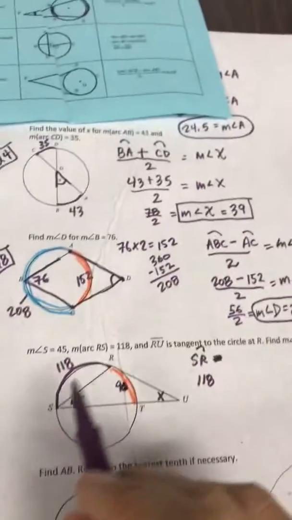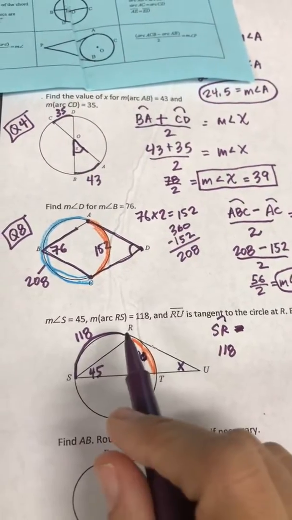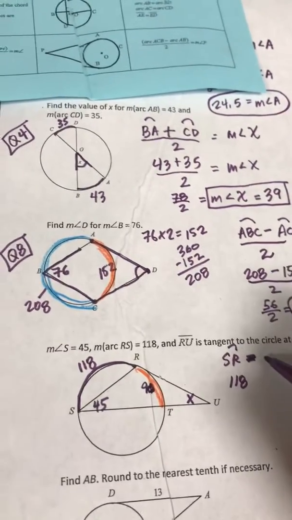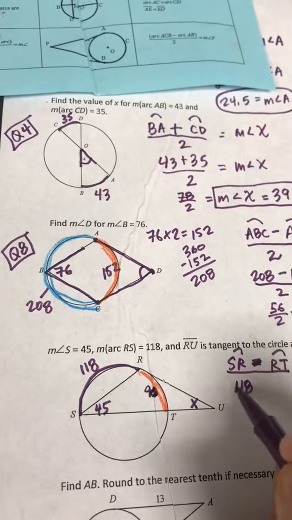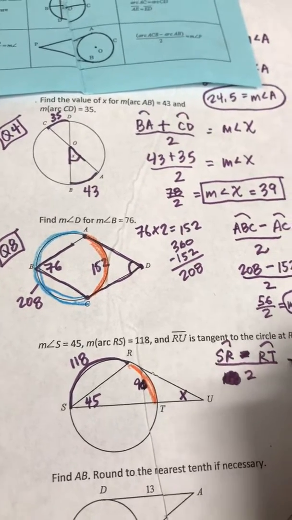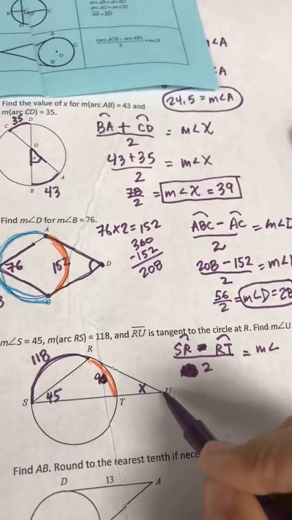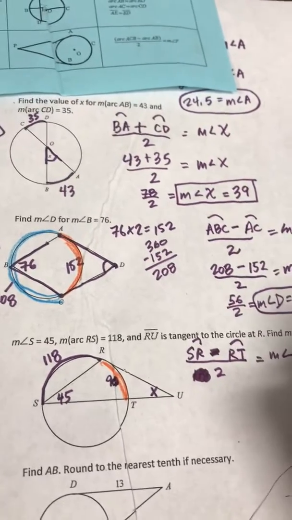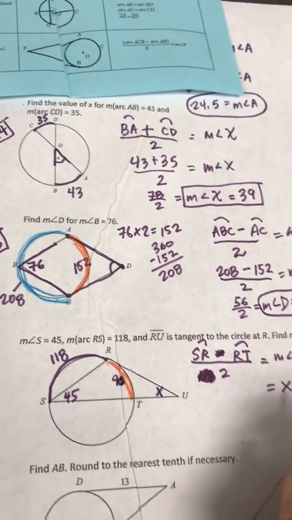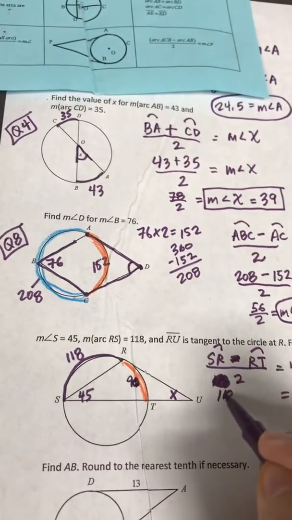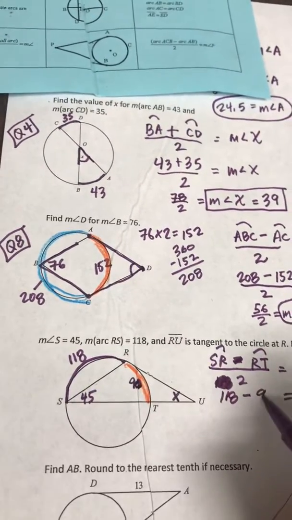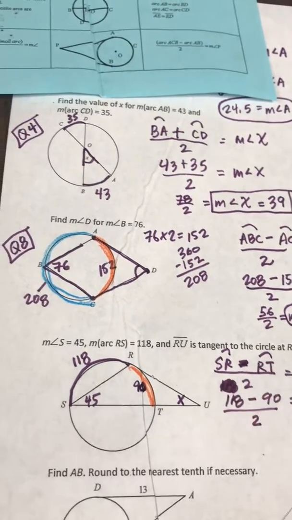All right, welcome back. We're going to pick up this question. So big arc minus the little arc, so that's RT, divided by 2 has to equal this angle out here, the measure of angle U. Okay, so we just called the measure of angle U X, which is fine. The big arc is 118. The little arc is 90, and we're just going to divide by 2.